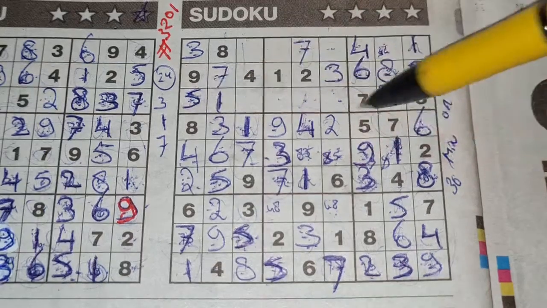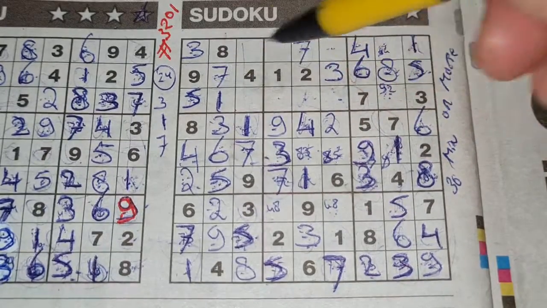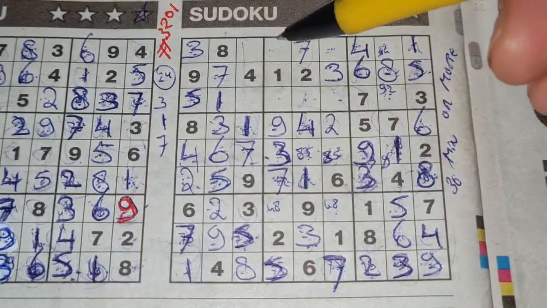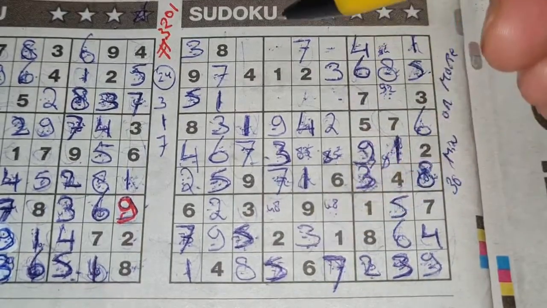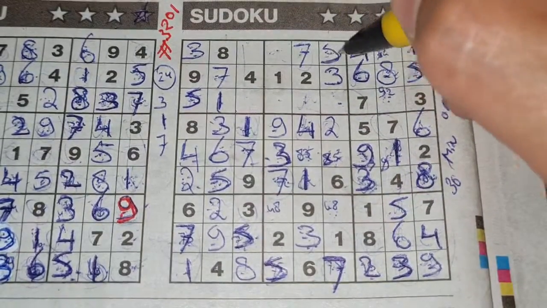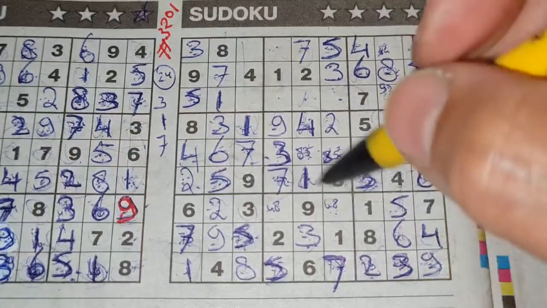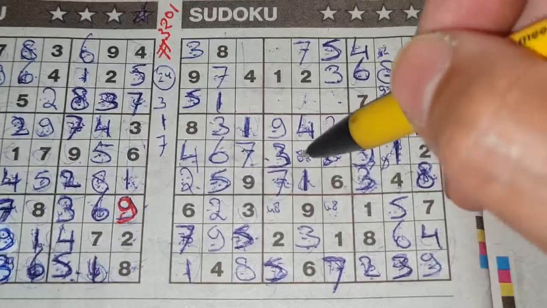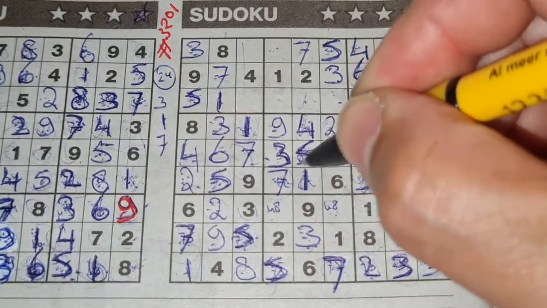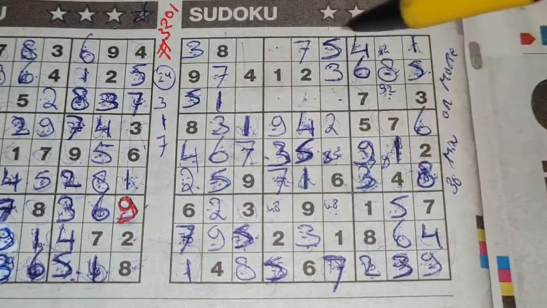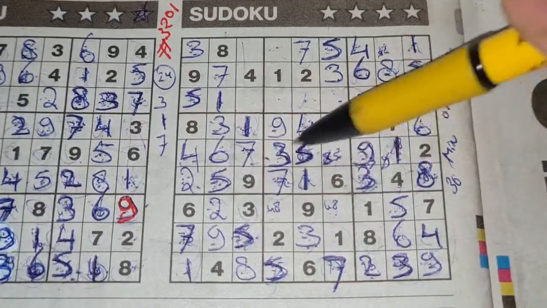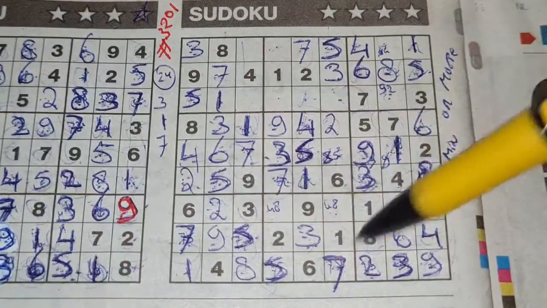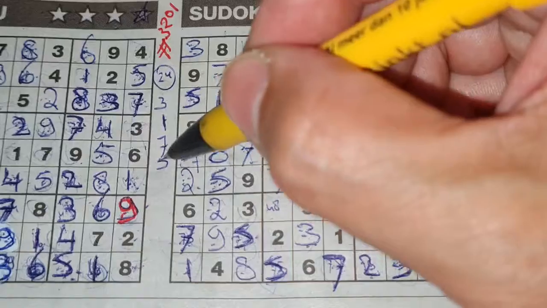So we have a 5 in this row, 5 in the second row. So the first row, the only 2 places for the 5 should be here or there. We see there 5, no 5 there, 5 should be there. 5 in this column, 5 in that column. So the column between, the middle column, and the only place for the 5 should be there. And all the 5s are used, I can see. This is number 4, number 5.